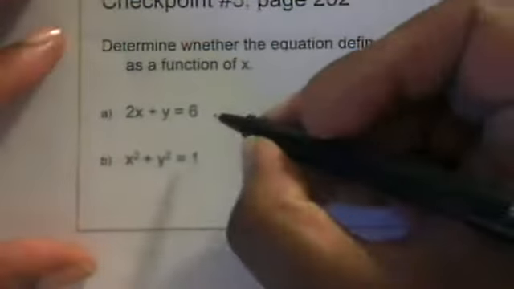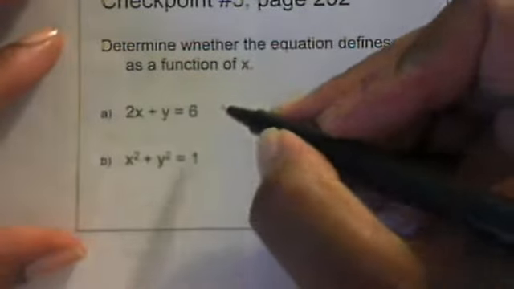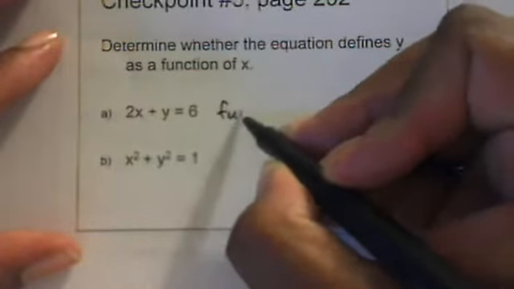And here we're going to look at a couple of examples. Here we want to determine whether the equation defines y as a function of x. Here we got 2x plus y is equal to 6. If we look at this, 2x plus y equal to 6, the exponent for y is a 1. That's an odd number, so that's okay. So here, this would be a function. So we can say that 2x plus y equals 6 is a function.